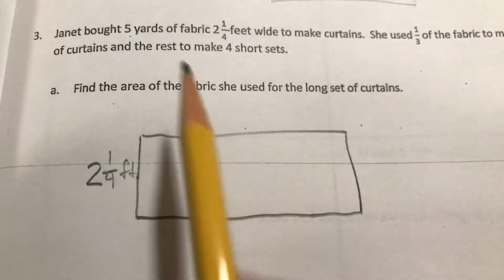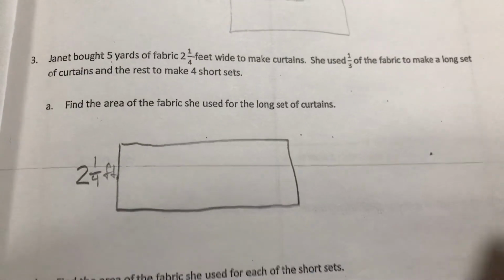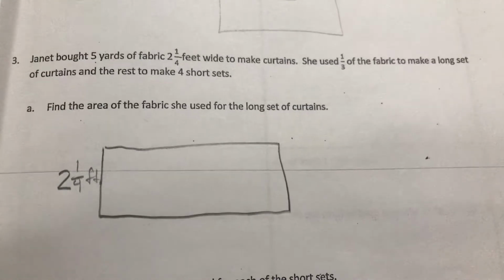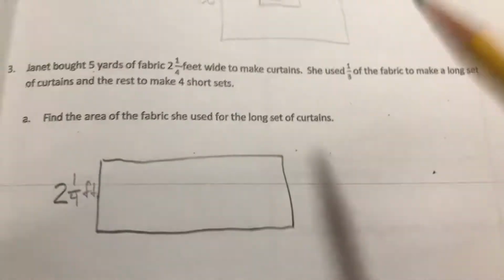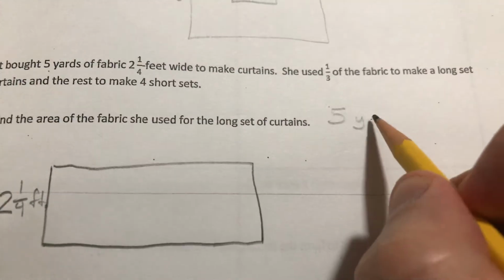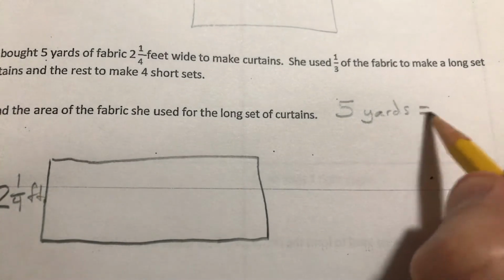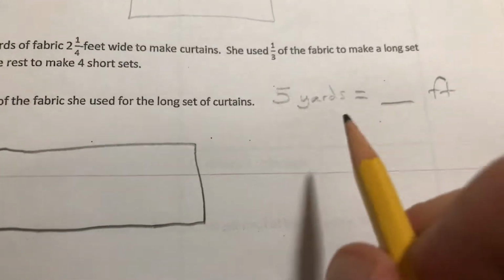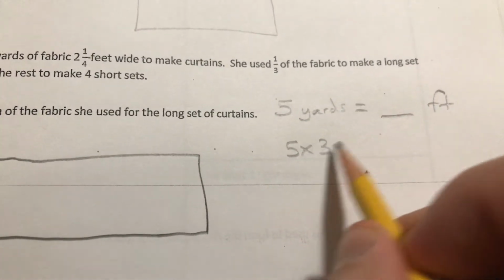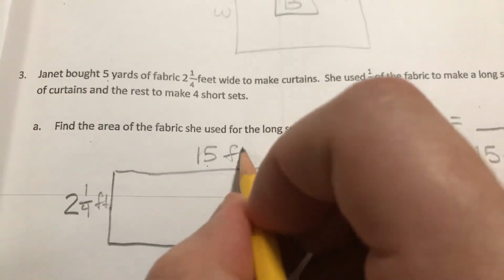Now, the length, you would say, oh, it's 5 yards. Well, no, we need to do some converting. This is why this problem set, this lesson in general, is just a little bit more challenging, because you have to do an extra step of converting, and you have to realize that. So 5 yards is how many feet? Well, if you know that there are 3 feet in a yard, like we talked about previously, it's just going to be 5 times 3. So your length is going to be 15 feet.